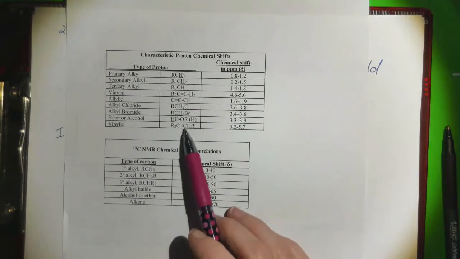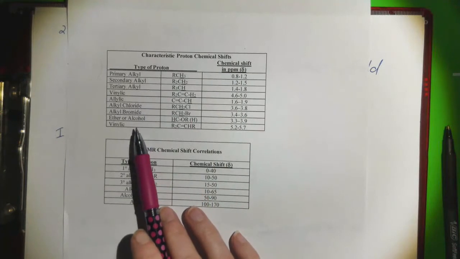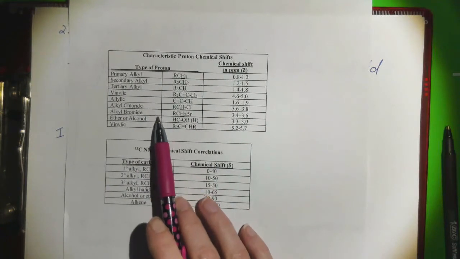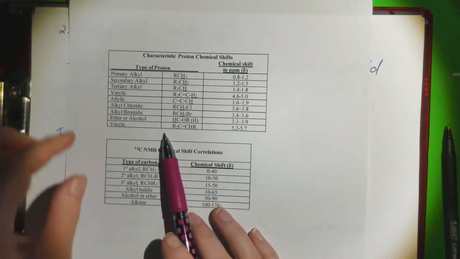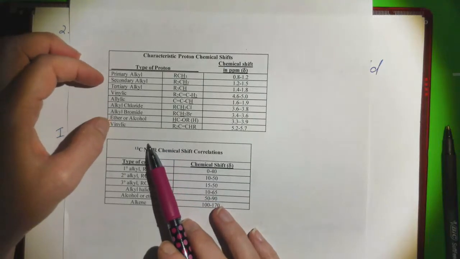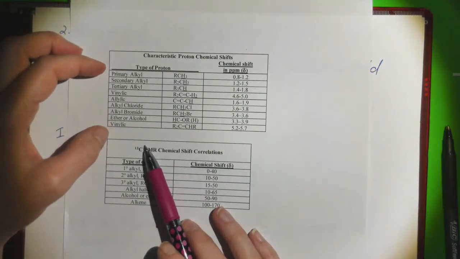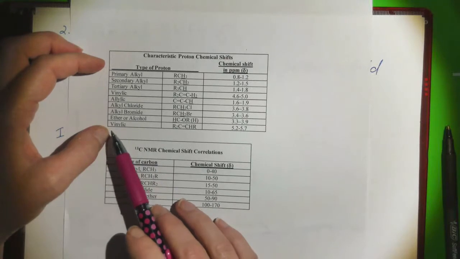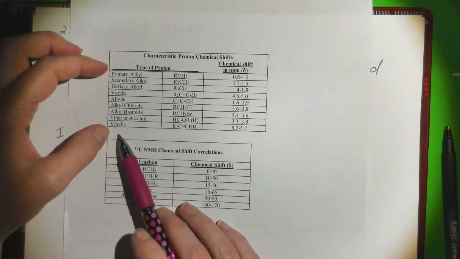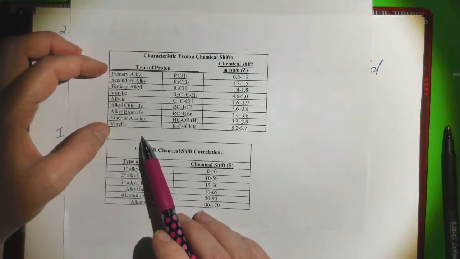So this, you'll notice, looks a little different than the chemical shift table I showed you last time. It's shorter, and that's because I've taken off some of the families of organic compounds that we don't have to worry about for now.